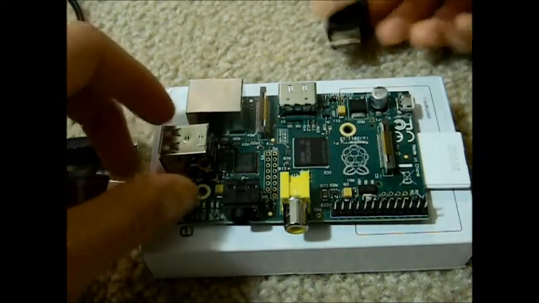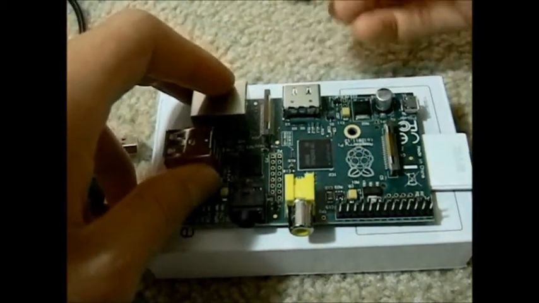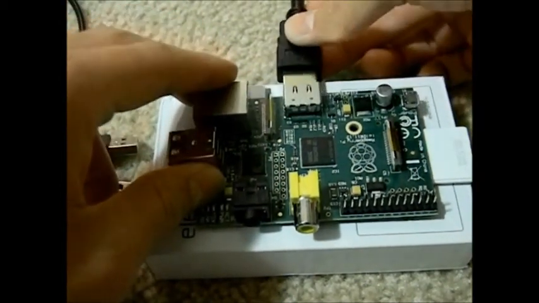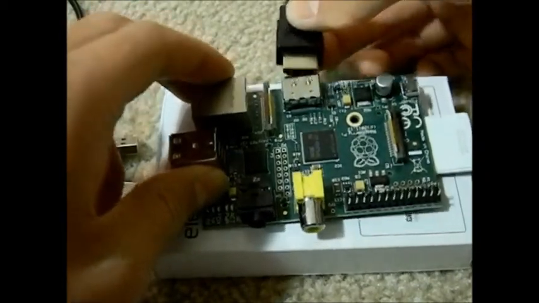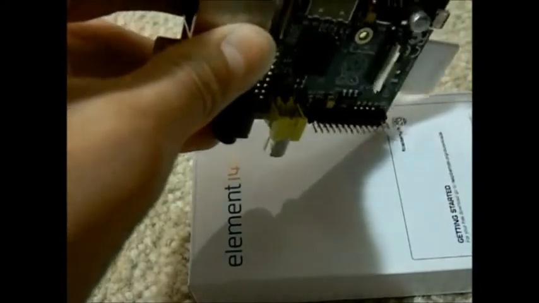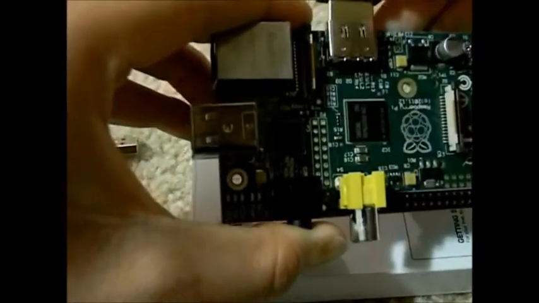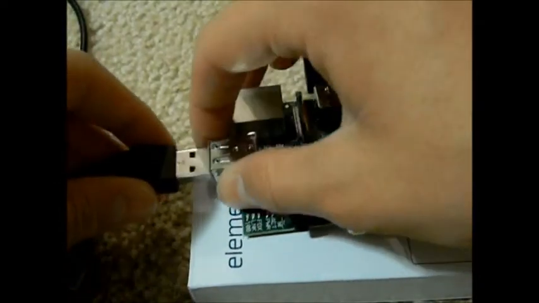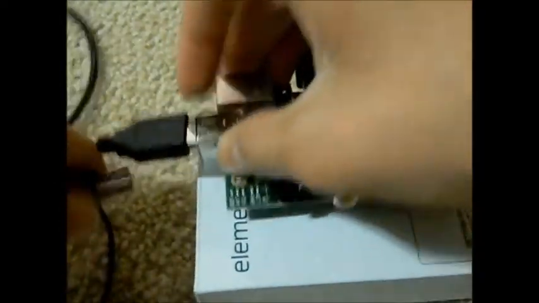So to hook everything up, you first have to take the cable that connects to your TV, in my case the HDMI cable, and plug it into its slot. The HDMI cable in particular is a tough one to plug in, so you have to push a little bit. But don't break your Pi. Alright. So when it's in, you'll hear a click, and then I'll take my keyboard and plug it into this USB slot, and plug my mouse in the bottom slot as well.